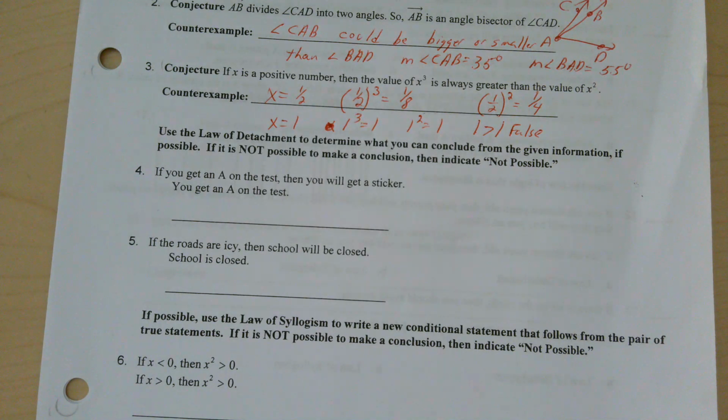Okay, so it may work for most of them. Like I said, any whole number, this would be a true statement, except for 1. But then when you introduce some fractions or decimals, then you're going to see that it doesn't hold true.